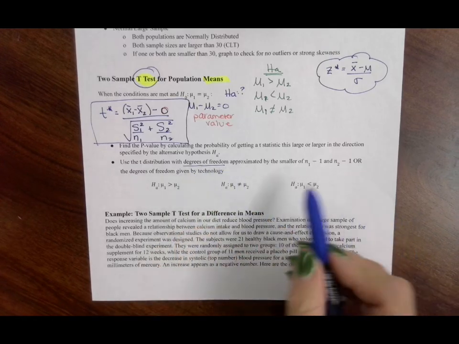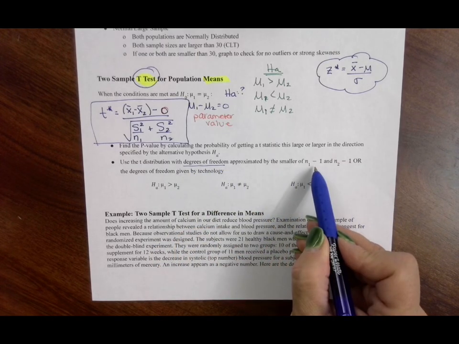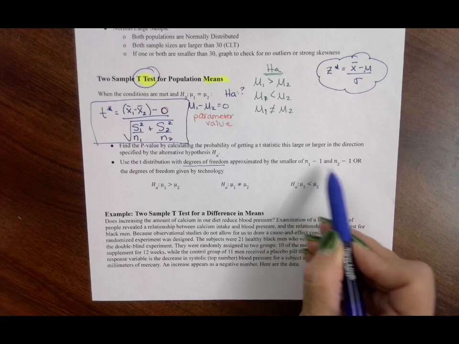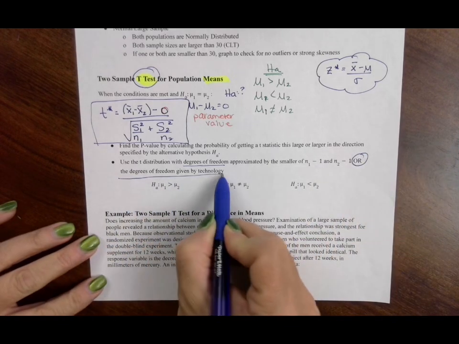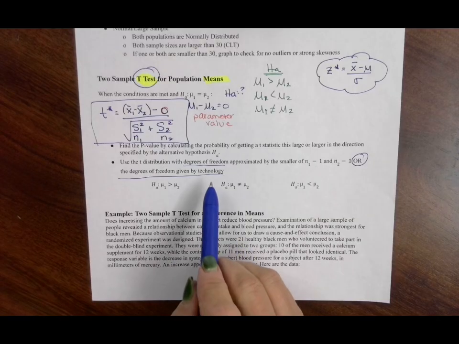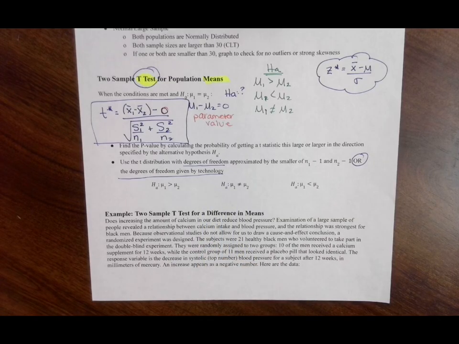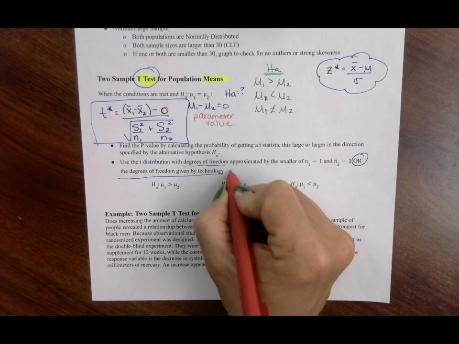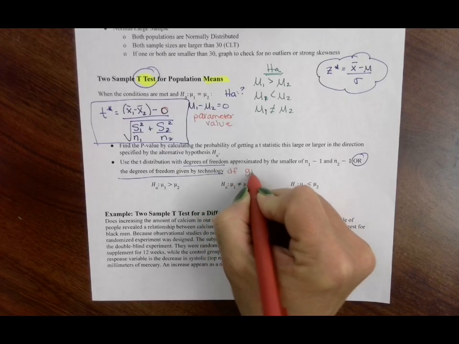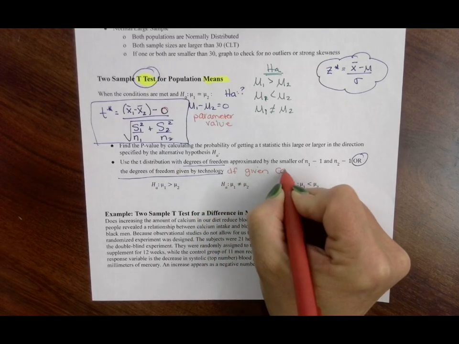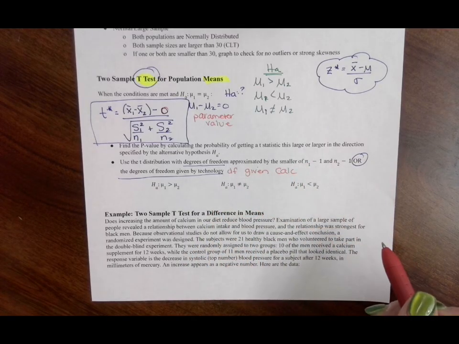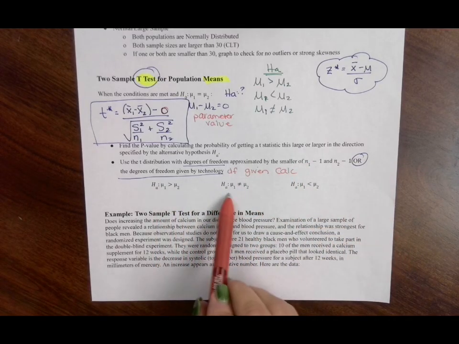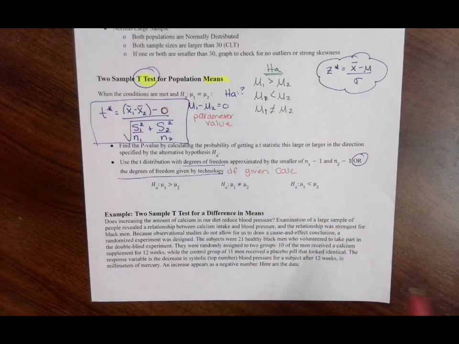This hasn't changed, by approximating the smaller, so either n1 minus 1 or n2 minus 1, or the degrees of freedom given by technology. And we saw this when we did a confidence interval, that this degrees of freedom is going to be given on our calc. So you're going to use one of the two here. You just have to list which one you're going to use. And then, of course, we have to define our alternative hypothesis like I showed up here.